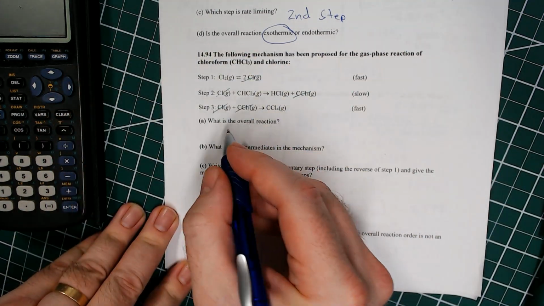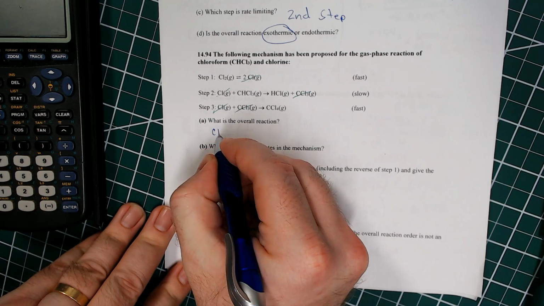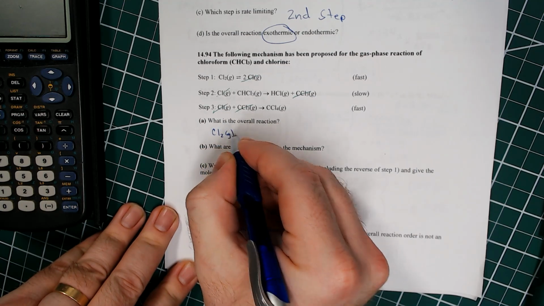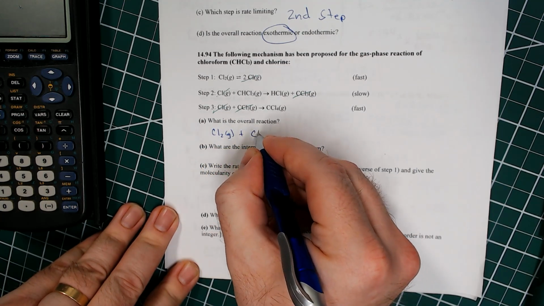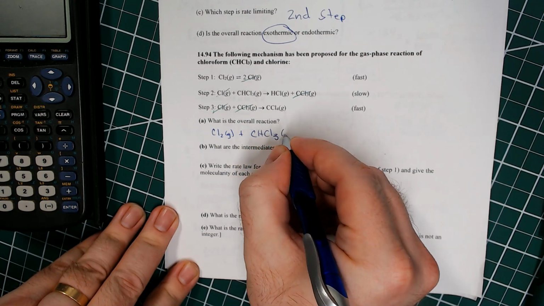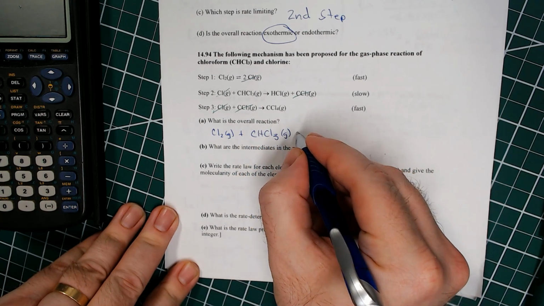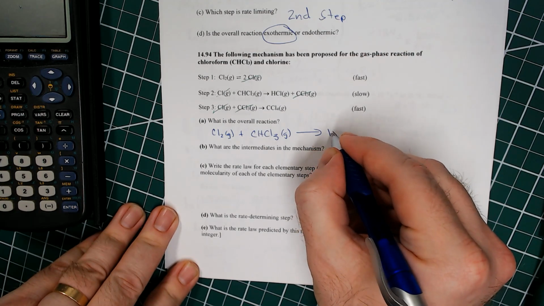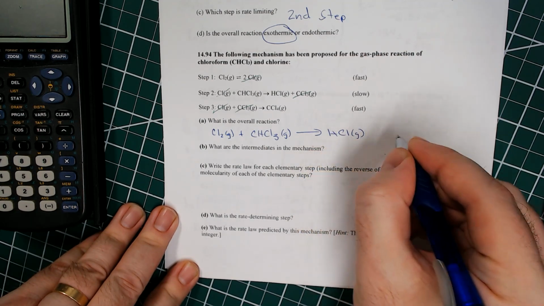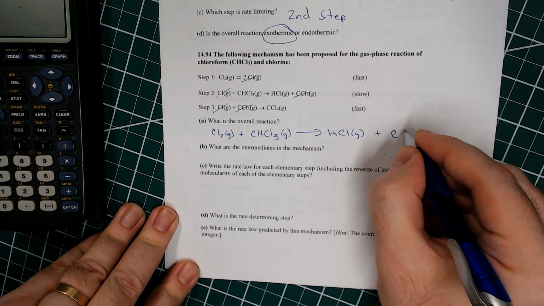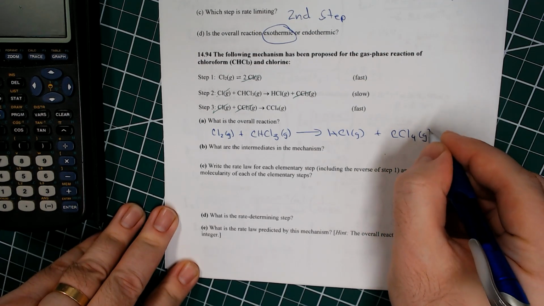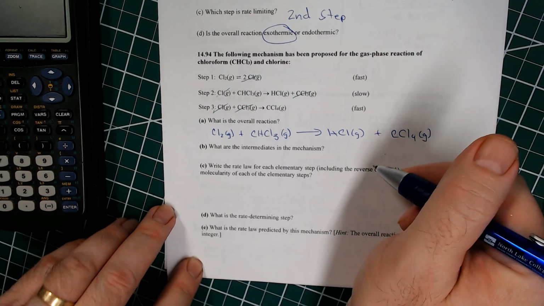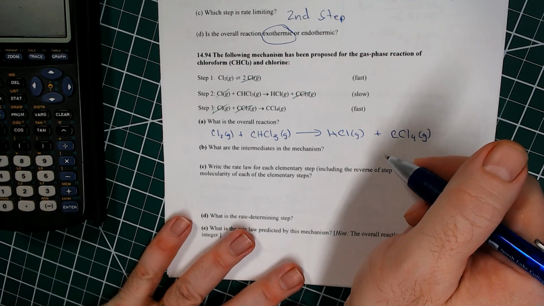So our overall reaction is going to be Cl2 gas plus CHCl3 gas, and that gives us HCl gas plus CCl4 gas. And that is our overall reaction.